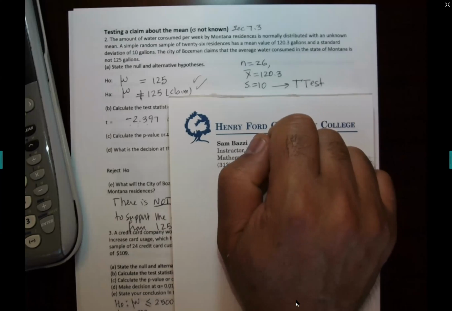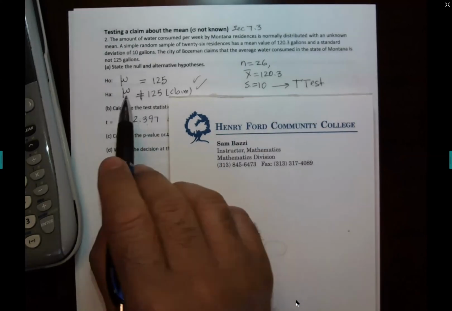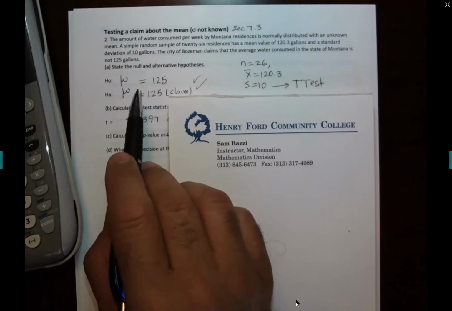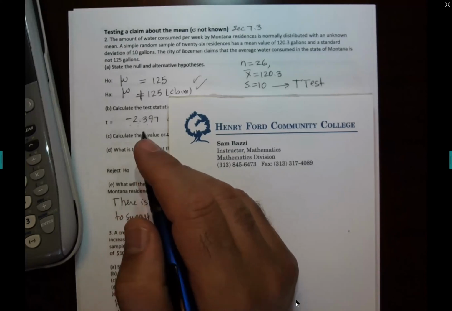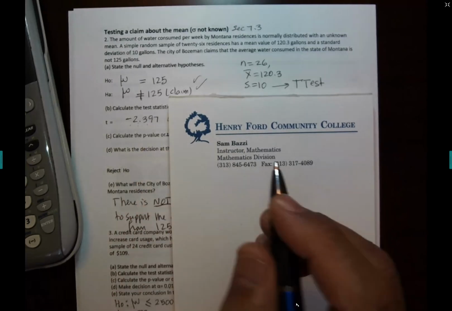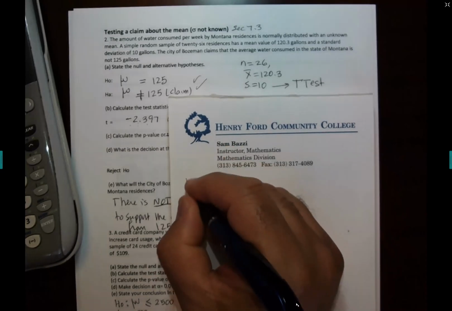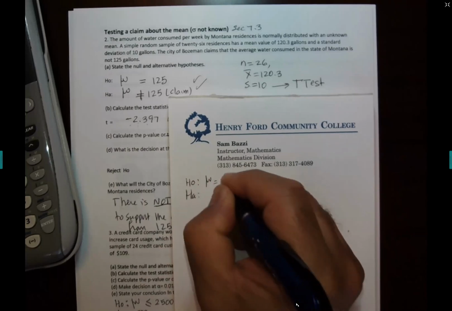The city of Bozeman claims that the average water consumed in the state of Montana is not 125. So we agree that the claim, guys, that we need to test is that the mean is not 125. So step number 1, whether you use a p-value or you don't use it, it's exactly the same. Step number 2. So we did step number 1, which is HO. I'm going to just do it on a clean page here.